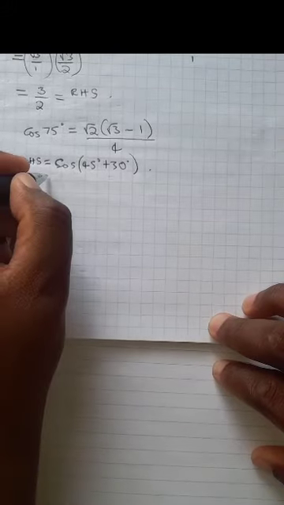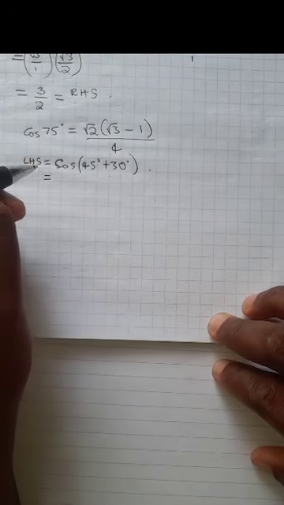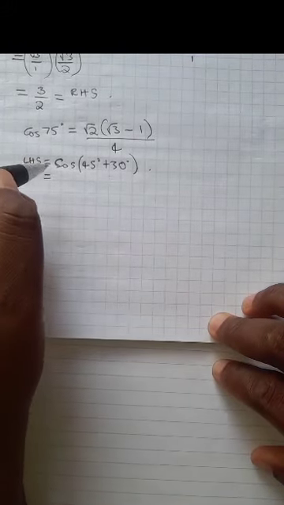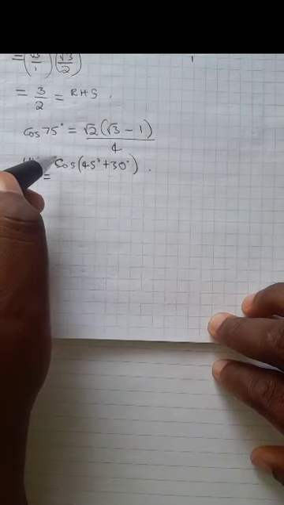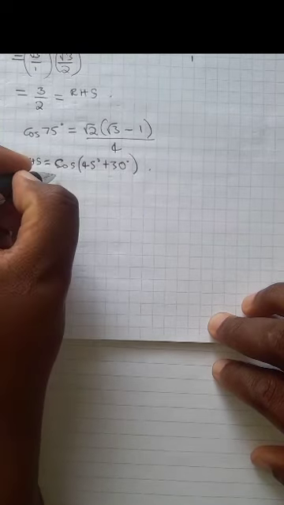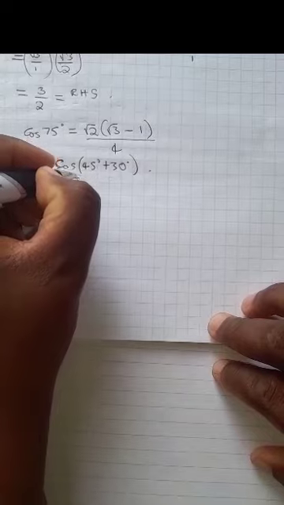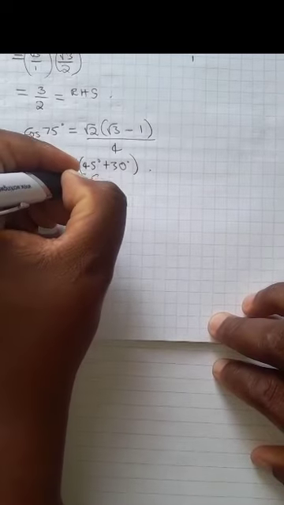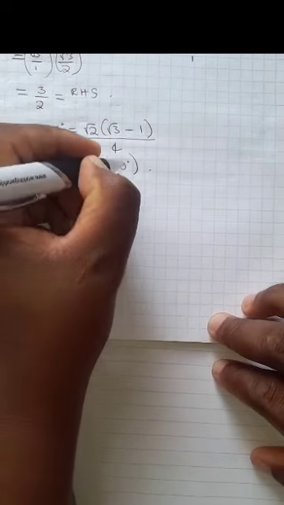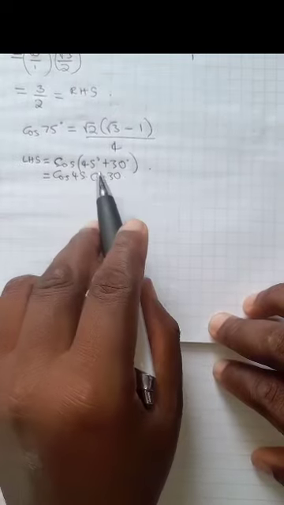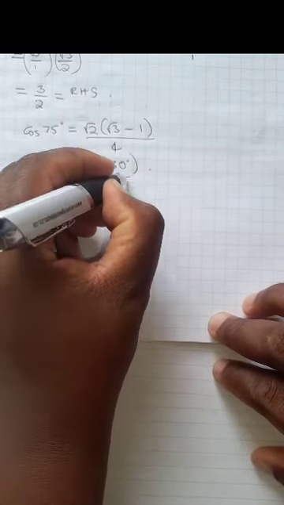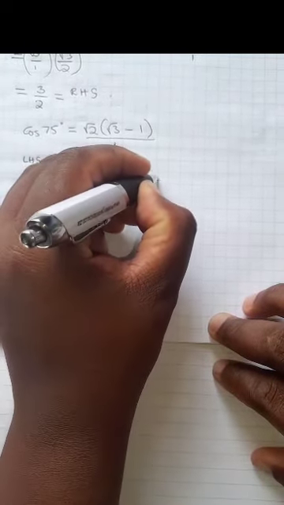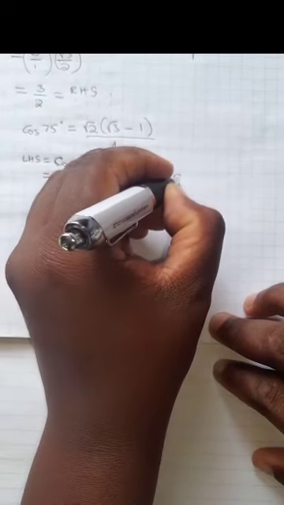And then our compound angle expansion is cos 45 multiplied by cos 30, and then the opposite, so it's minus sine 45 by sine 30.